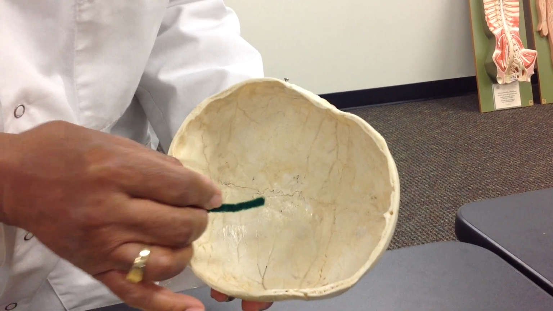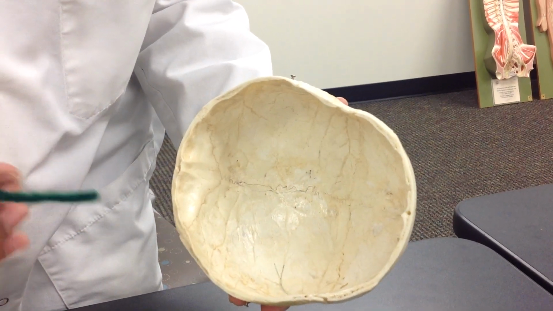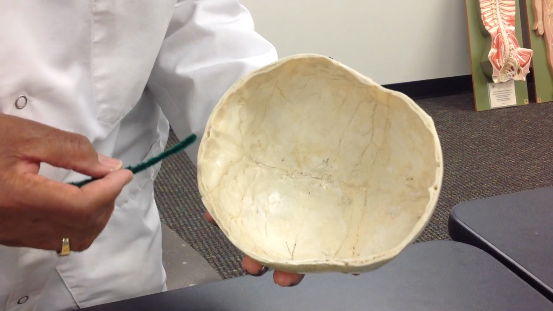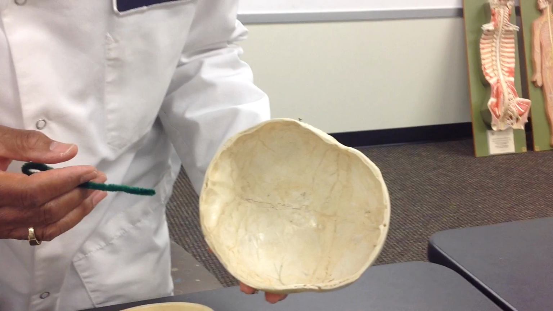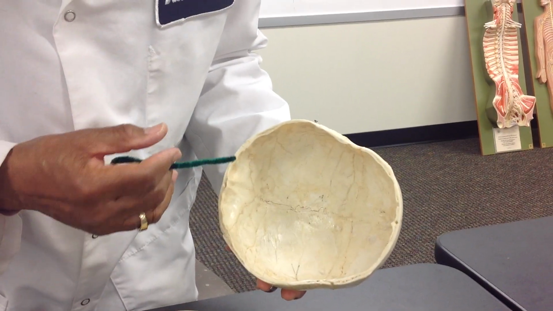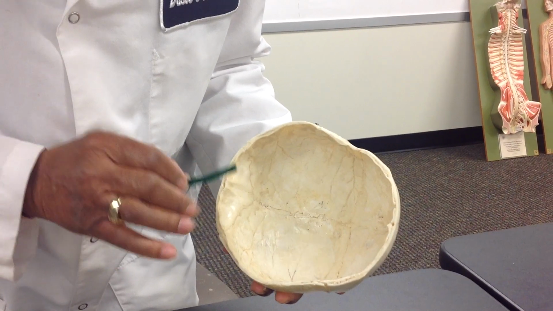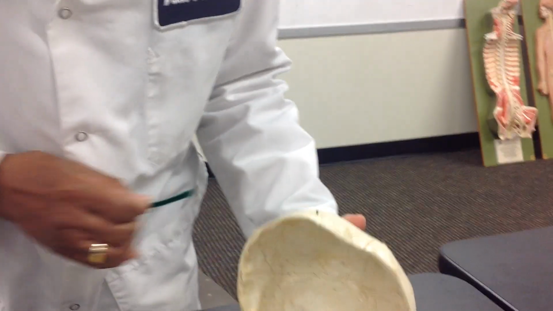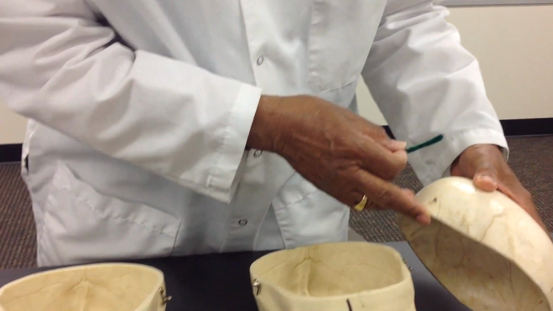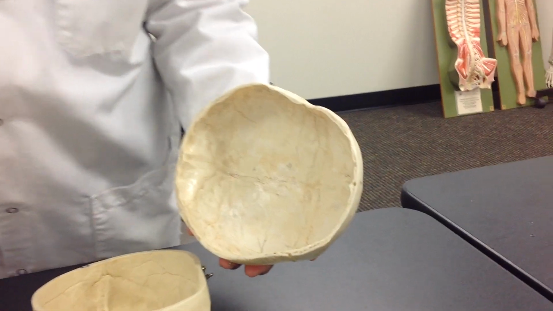Now, the fovea granularis will have different names depending on the atlas in which you are reading. Sometimes they're called the arachnoid fovea or the arachnoid granulation. They're all the same thing, and if you give us the correct name, we, of course, will give you credit for the fovea granularis.